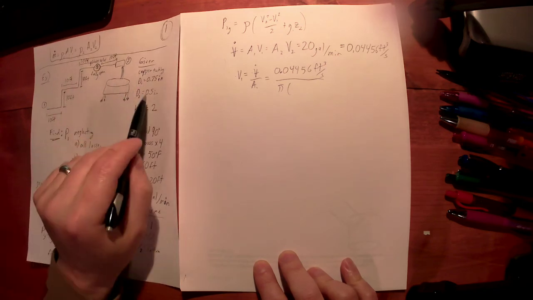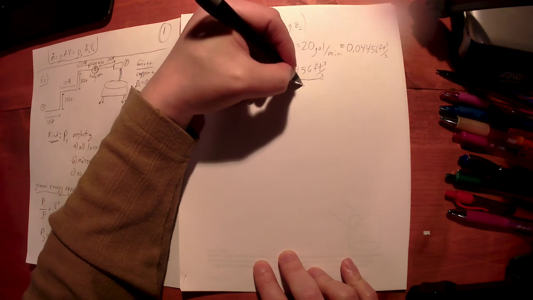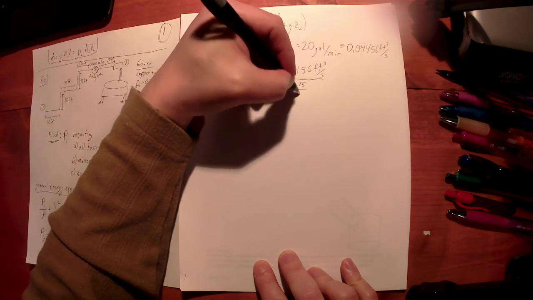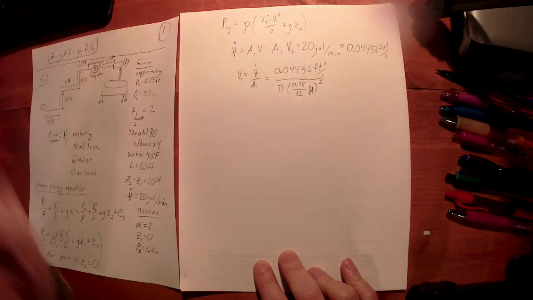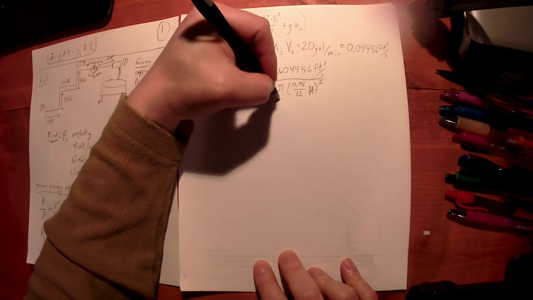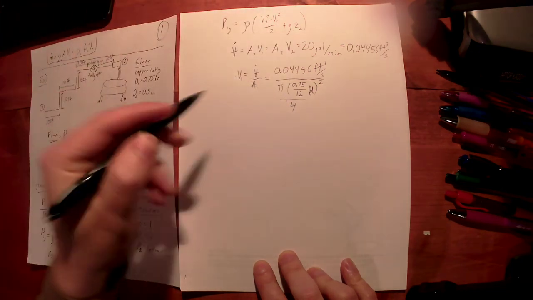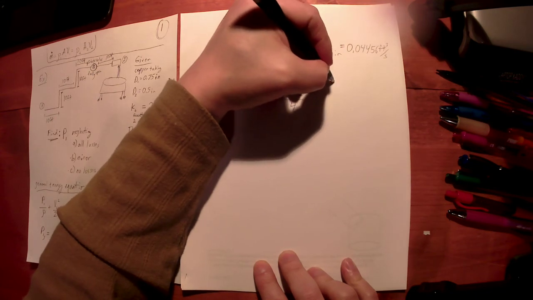and the area is going to be pi, and throughout the tubing, that's 1, is going to be 3/4 of an inch. So here's how I'm going to do this. I'm going to say 0.75 divided by 12 feet. That's going to get squared. And then you can either put the 4 up here in the numerator or put divided by 4 down here. That 4 goes up to the numerator. So however you want to do that.